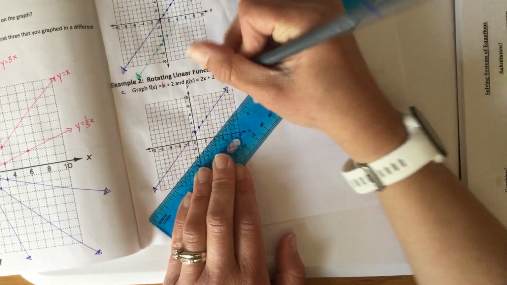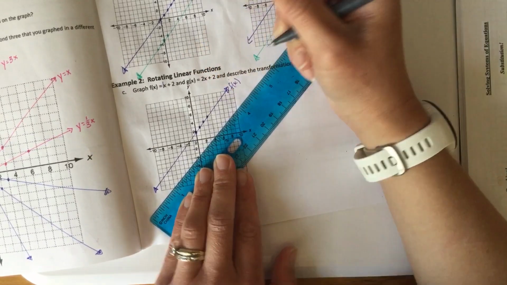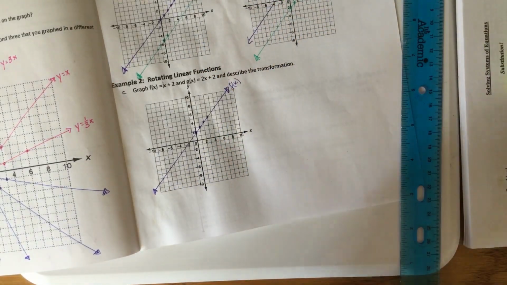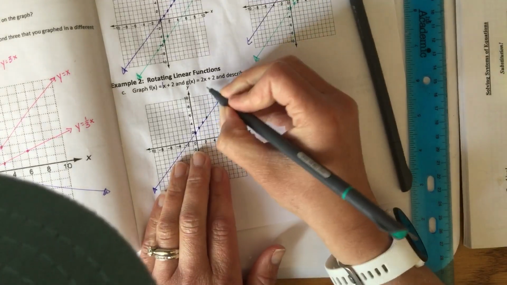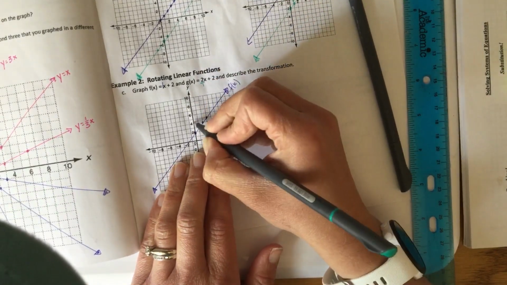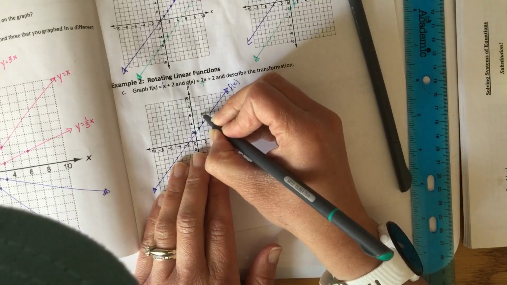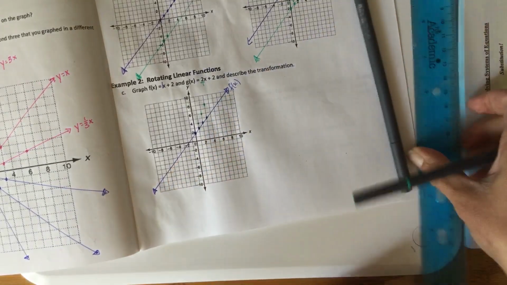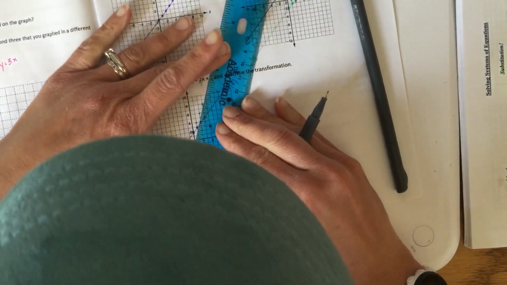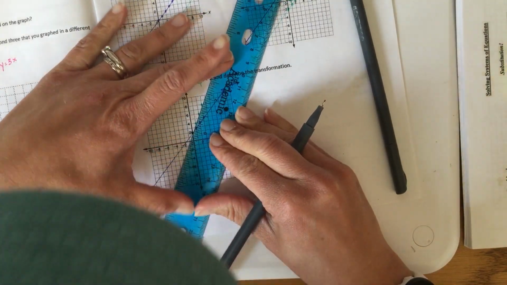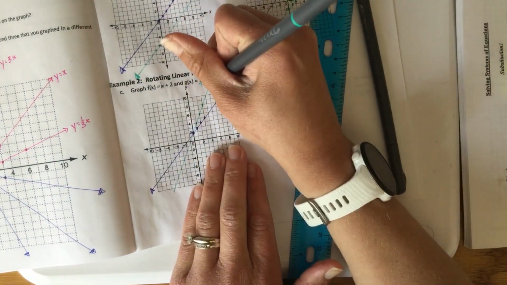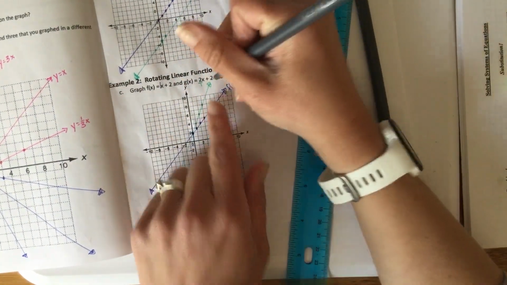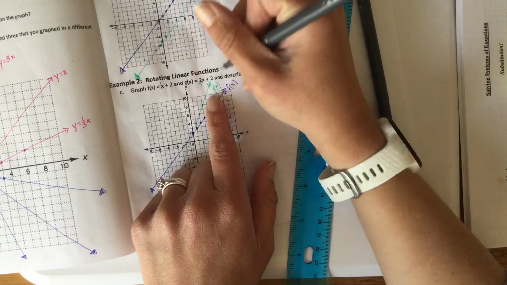And then this one I'm going to title f of x. Then I'm going to graph my second one. It actually starts at the same point, but the slope is 2/1, so I go up 2/1, up 2/1, up 2/1. Graph my line. And that is g of x.